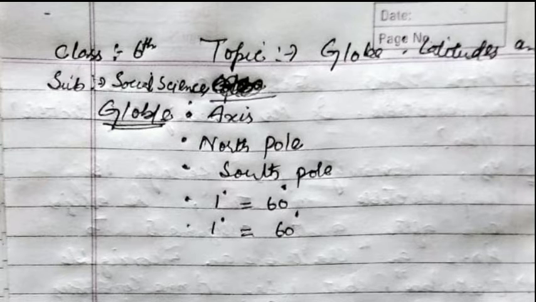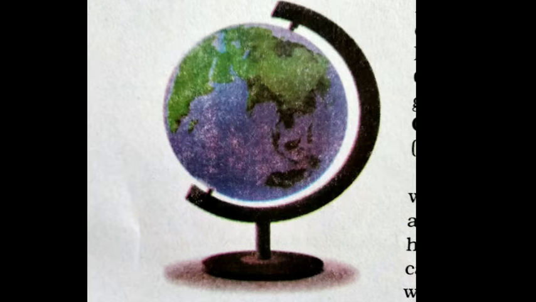To start with the globe, dear students, see the picture on page 10, figure 2.1. You have a point here. The line which runs through this point is the axis of the globe. The topmost region is the North Pole and the southmost region is the South Pole. So, we understand the basic points about the globe, that is axis, North Pole and the South Pole.